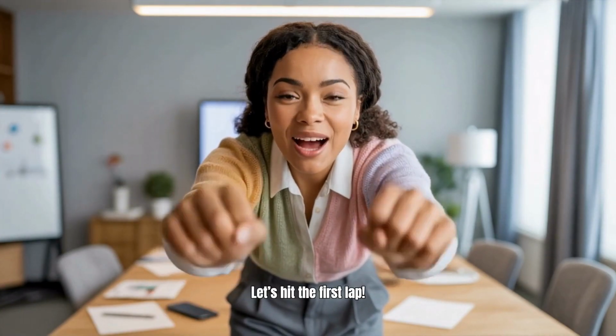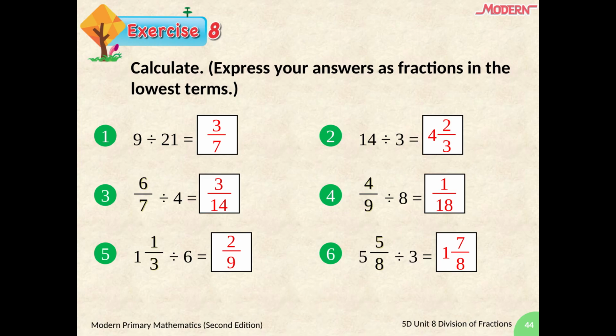Let's hit the first lap. Lap 1. Slide 44. Problem 1. 9 divided by 21. Result, 3/7. Problem 2. 14 divided by 3. Result, 4 2/3. Problem 5. 1 1/3 divided by 6. Result, 2/9.